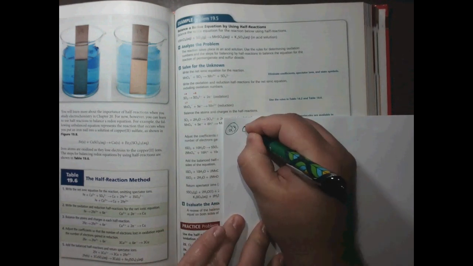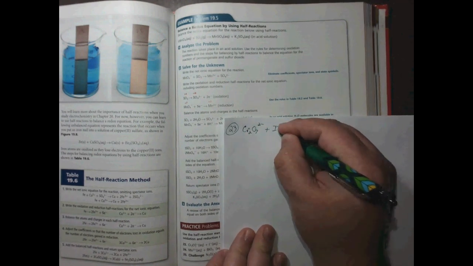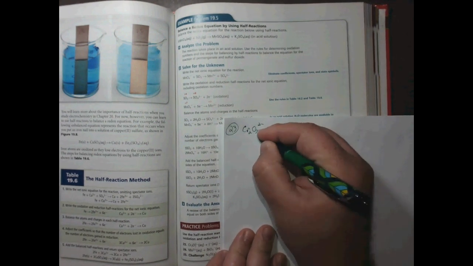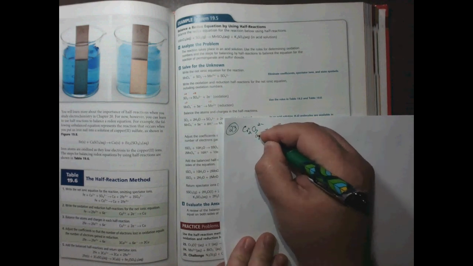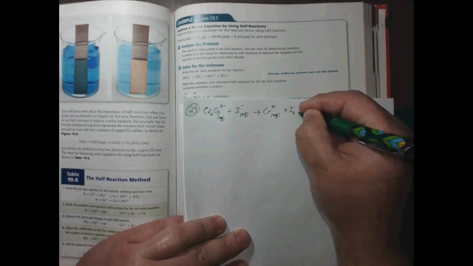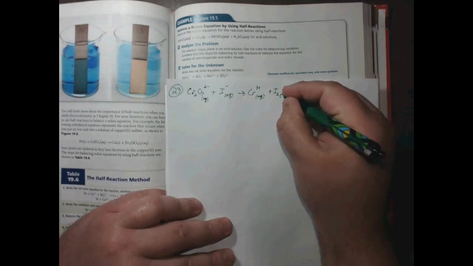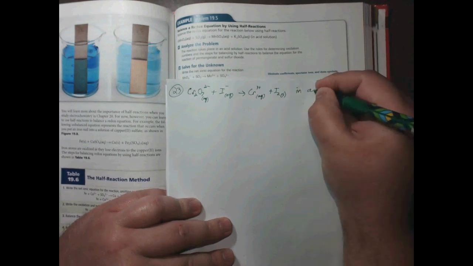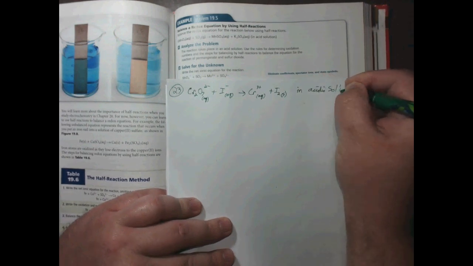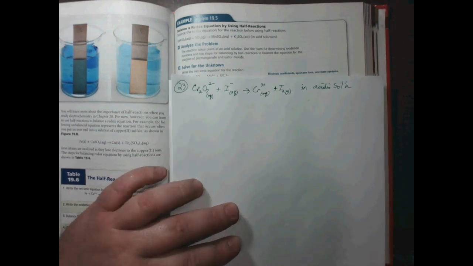Okay? And then once you leave the balance equation in ionic form, Cr2O7 2 minus, plus I negative, this is aqueous, and this is aqueous, yields Cr3 plus, aqueous, plus I2, and that is solid. So you would have a precipitate in that reaction, and it is in acidic solution. Okay.